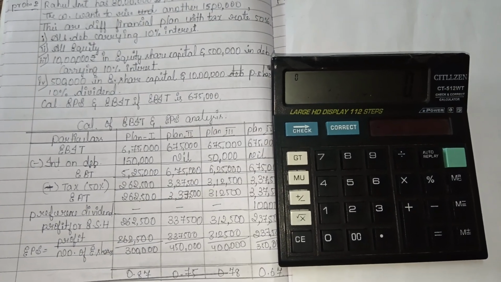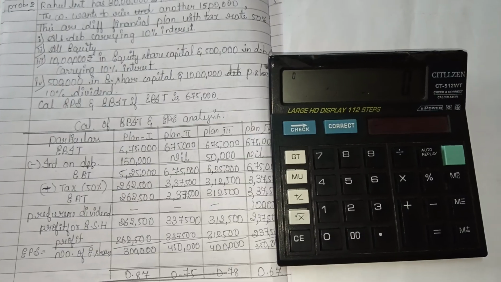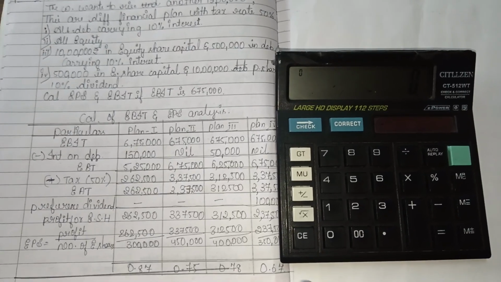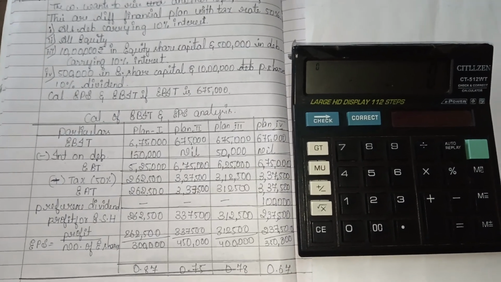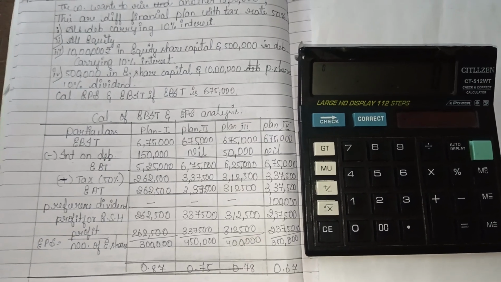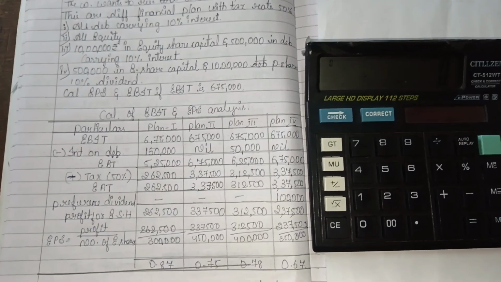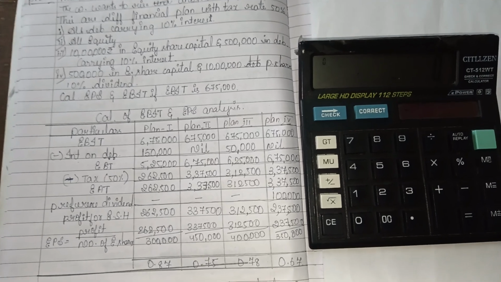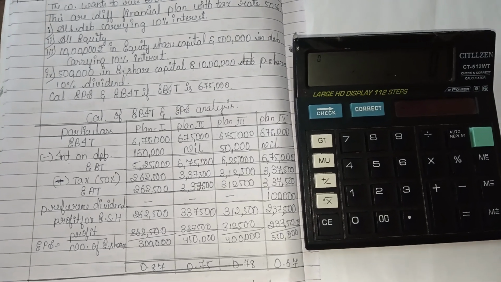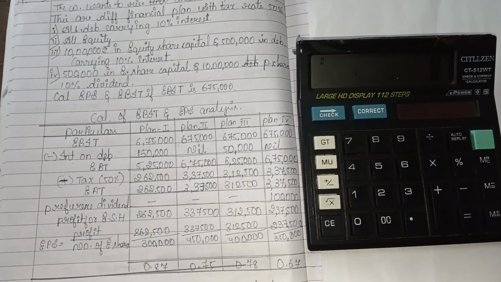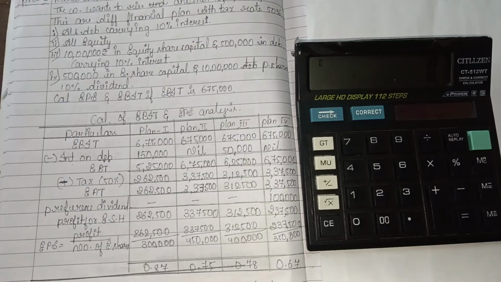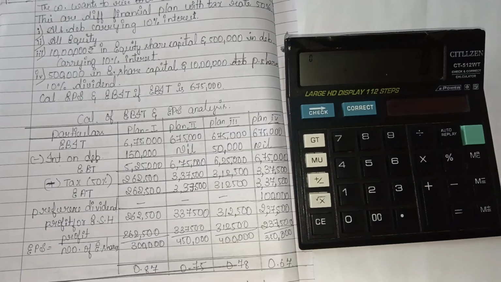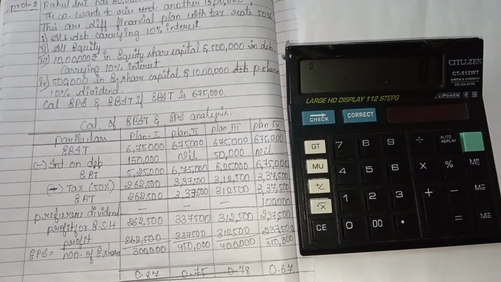3,37,500. Then for plan 3, 6,25,000 into 50 divided by 100, you will get 3,12,500. 6,75,000 into 50 divided by 100, you will get 3,37,500. Now you need to deduct it to get EAT. EBT minus tax, you will get EAT, that is earnings after tax. You may write the same in the tax column, otherwise you can also minus it. 5,25,000 minus 2,62,500, you will get 2,62,500 only. They have given 50%, no, therefore it comes the same for all the plans.